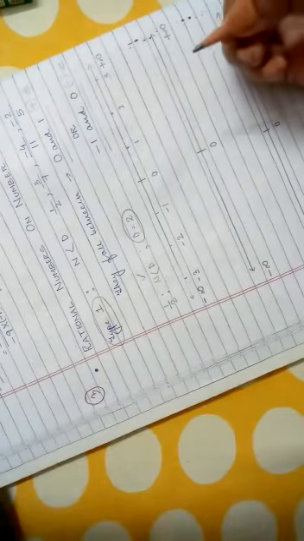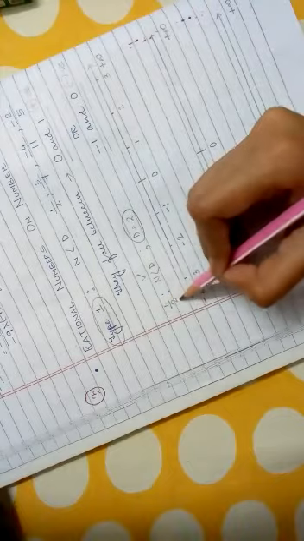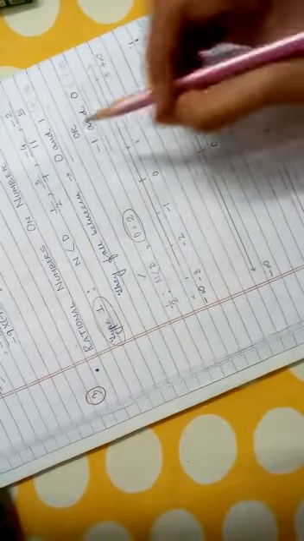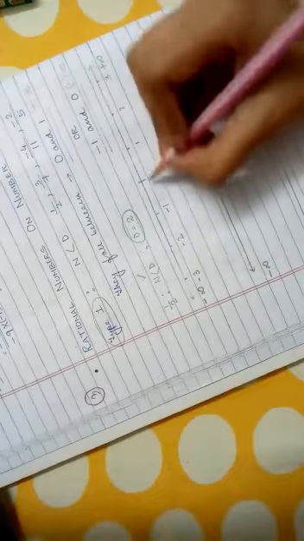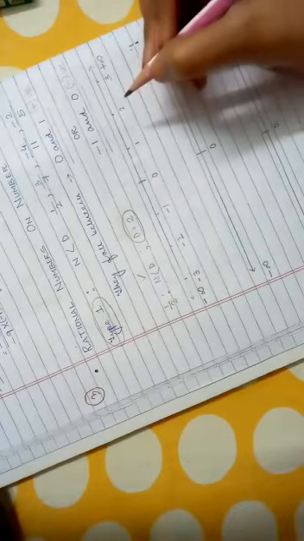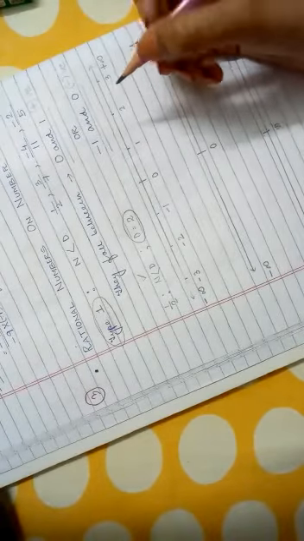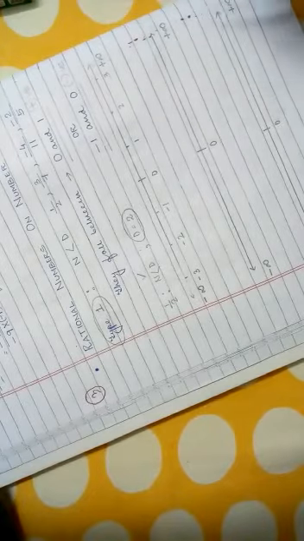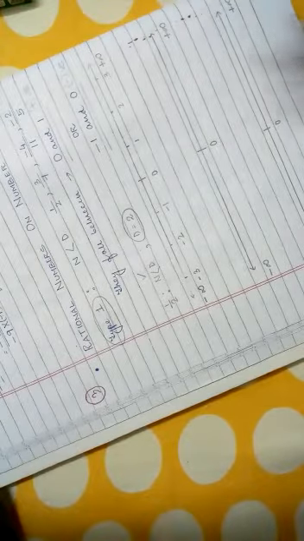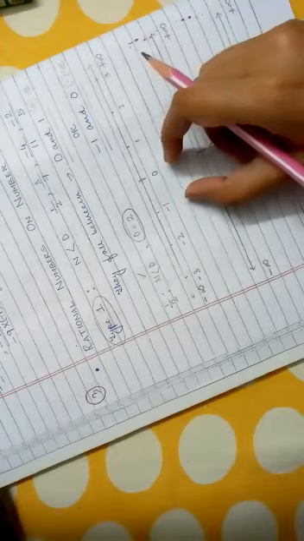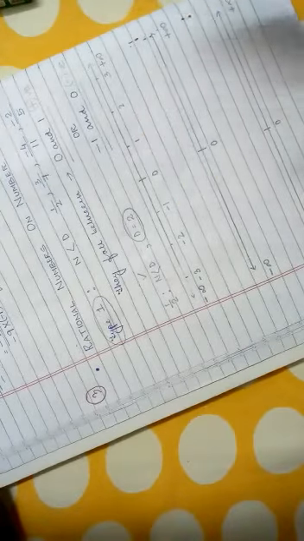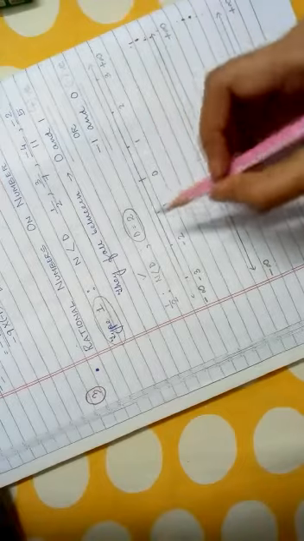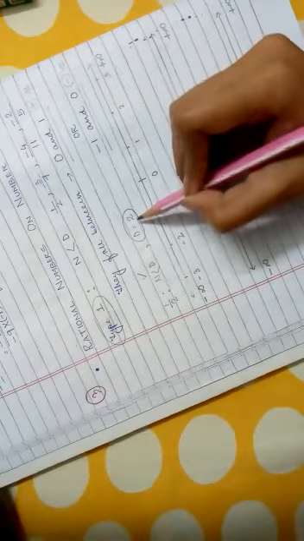Now where will my rational number 1 by 2 fall? I have just said if it is a positive rational number with numerator less than the denominator, it will fall between 0 and 1. Now where exactly between 0 and 1? For that, we will divide the space between 0 and 1 into parts, depending upon the denominator.